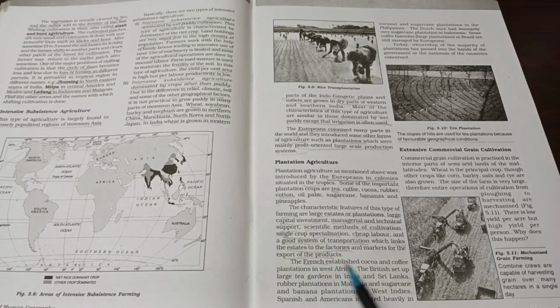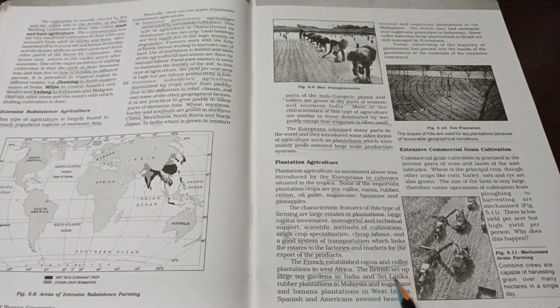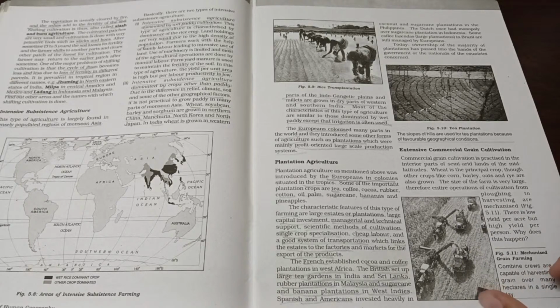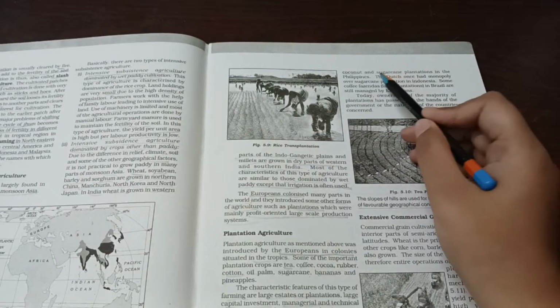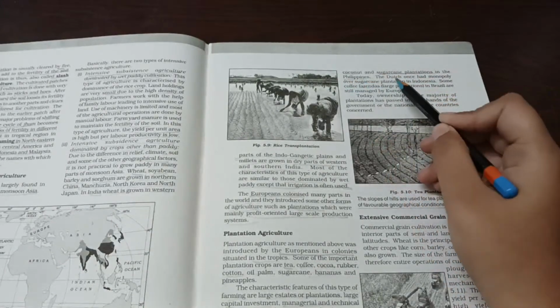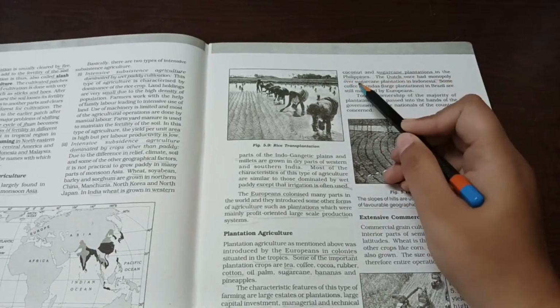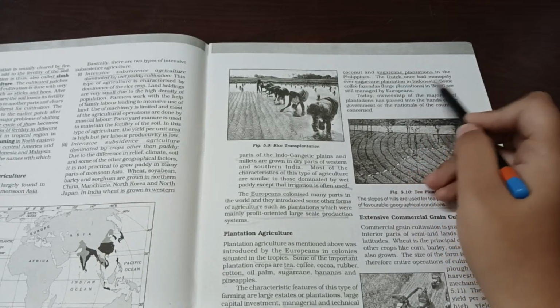The French established cocoa and coffee plantation in West Africa. The British set up large tea gardens in India and Sri Lanka. Rubber plantations in Malaysia and sugarcane and banana plantation in West Indies. Spanish and Americans invested heavily in coconut and sugarcane plantation in the Philippines. The Dutch once had monopoly over sugarcane plantation in Indonesia.